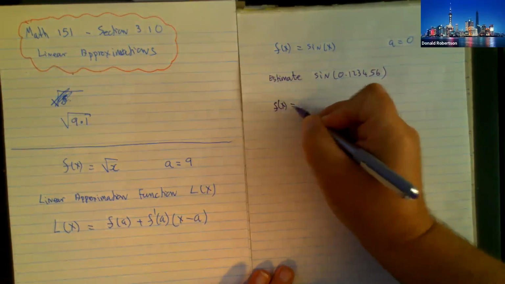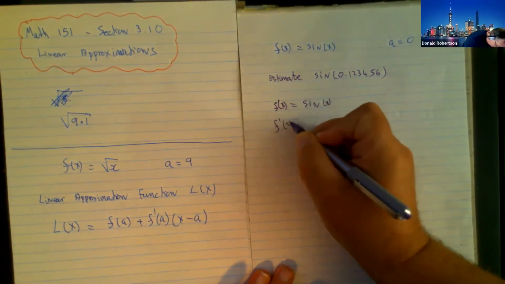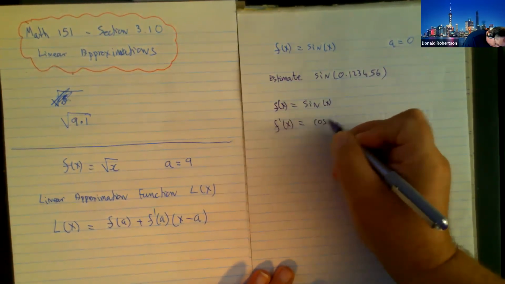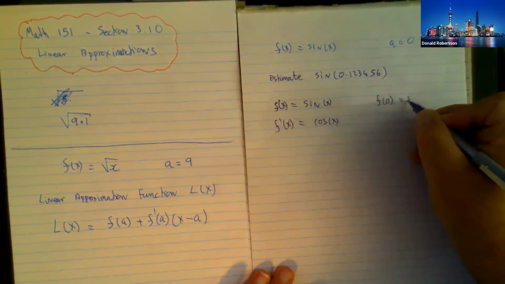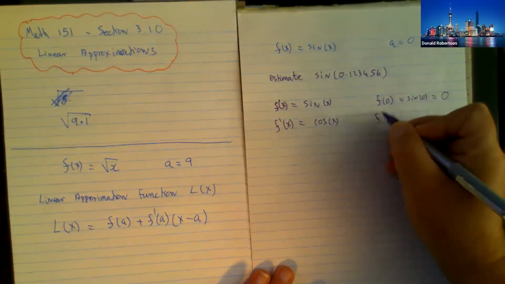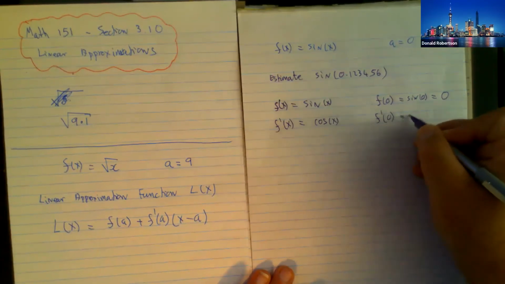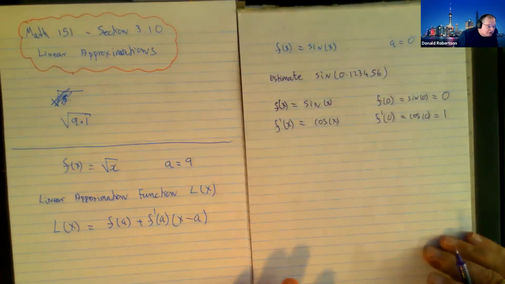The function was the sine of x. The derivative of that function is the cosine of x. The value of that function at 0 is the sine of 0, which is 0. The derivative at 0 is the cosine of 0, which equals 1. These are really nice numbers.